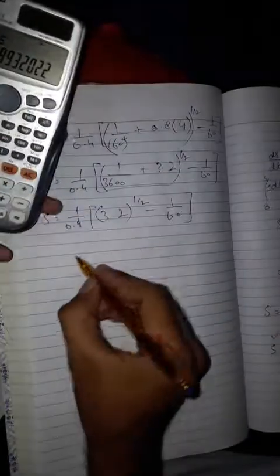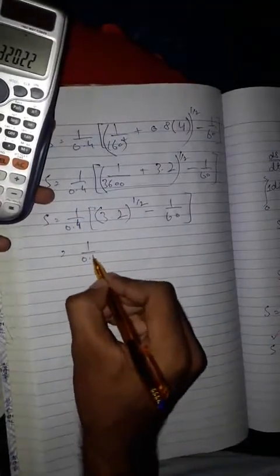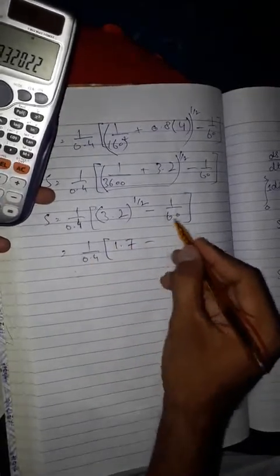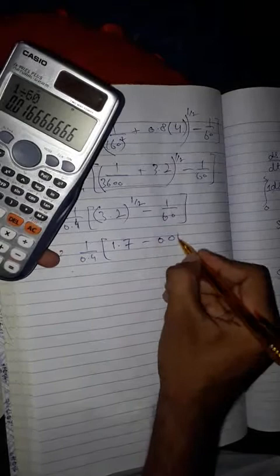The square root of 3.2 is 1.7, and 1 upon 60 is 0.016.